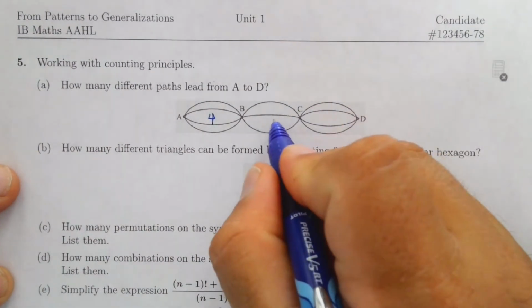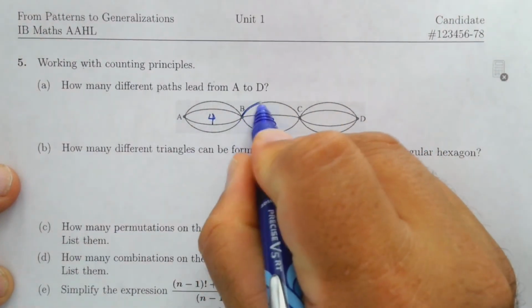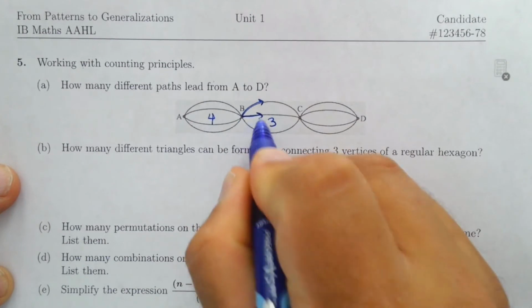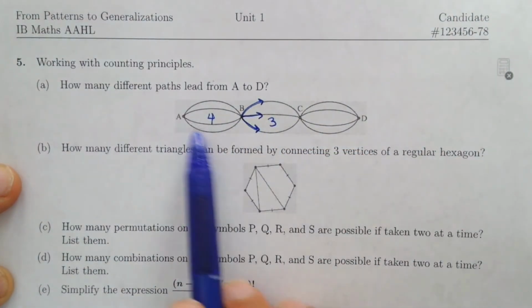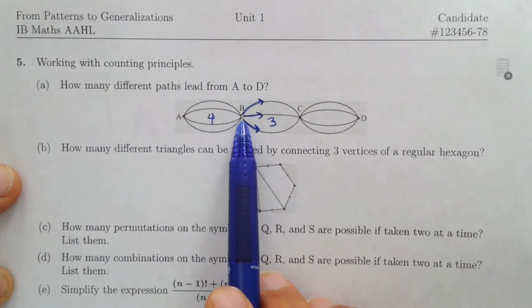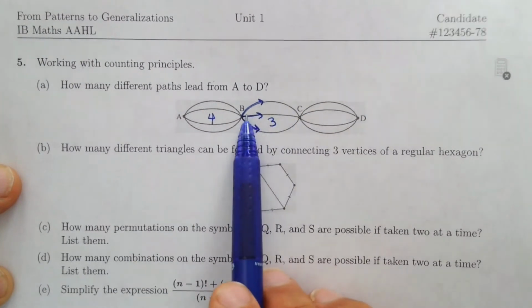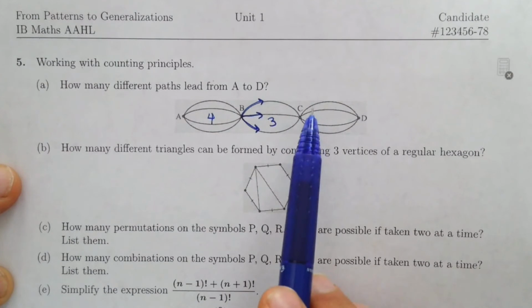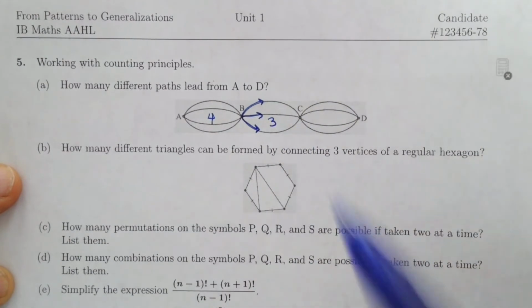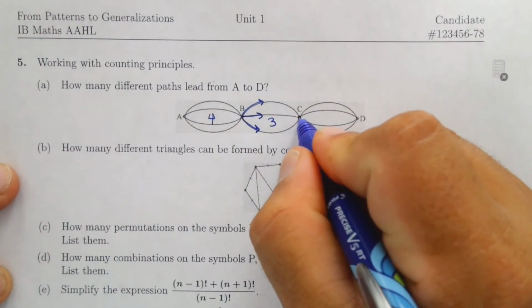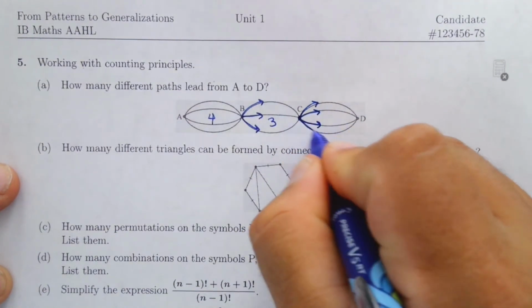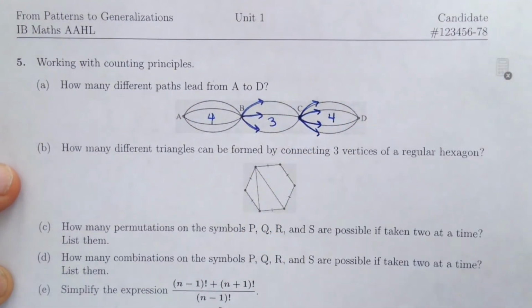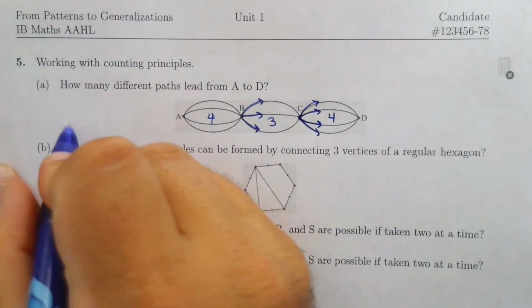From B to C, I have 3 paths, right? I could go the upper, I could go the middle, or I could go the lower path. So once I go from A to B, I now have 3 selections on going from B to C. And then if I'm going to go from C to D, once I get to my node C, I have 4 different paths once again that I can travel through.